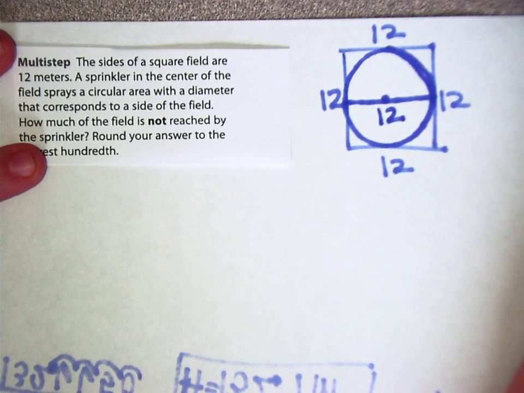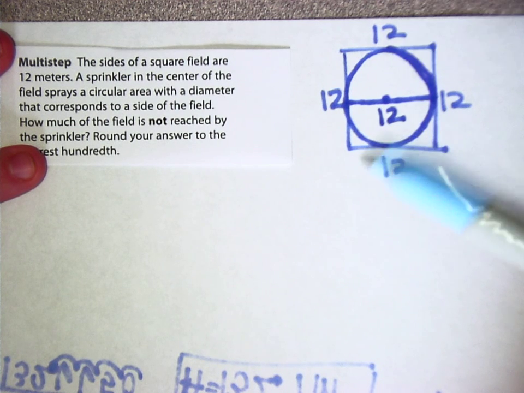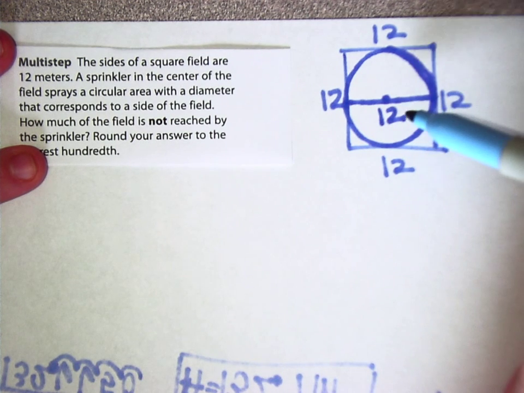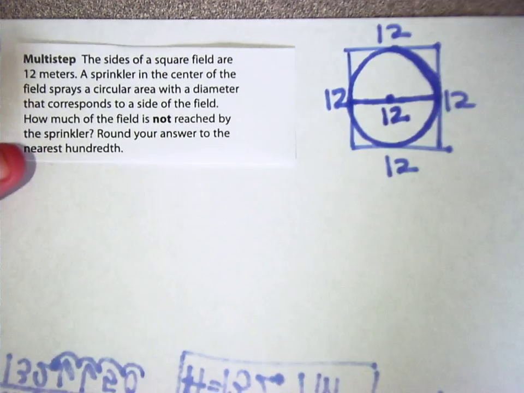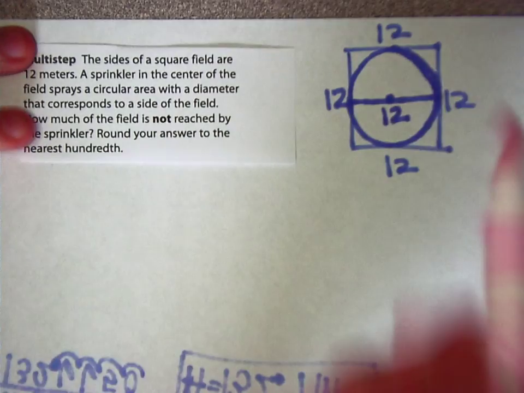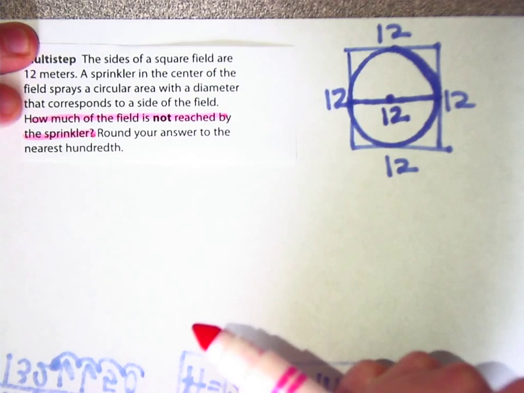Okay? So now, since we figured out all of our current measurements, we need to solve. So what we need to do is find the area of the circle and the area of the square. Because what we're trying to figure out is, if you look, it says how much of the field is not reached by the sprinkler.